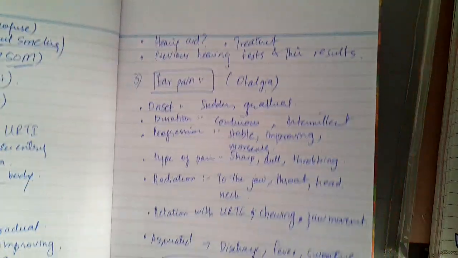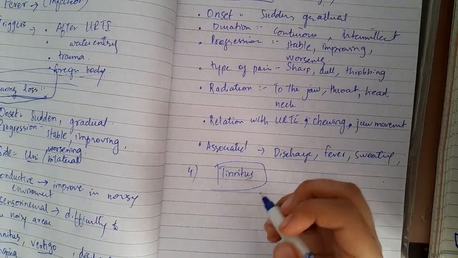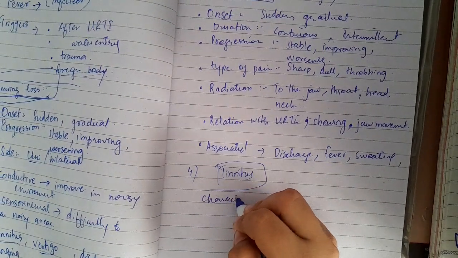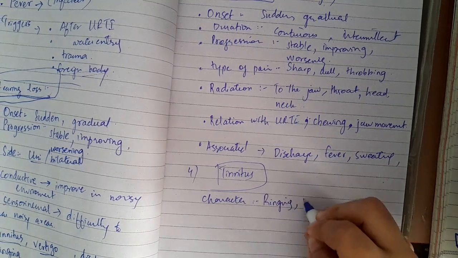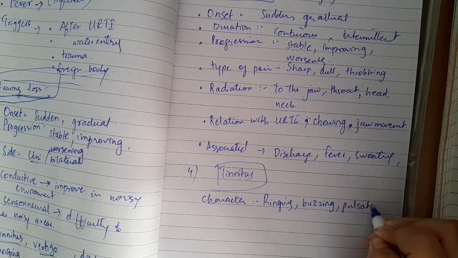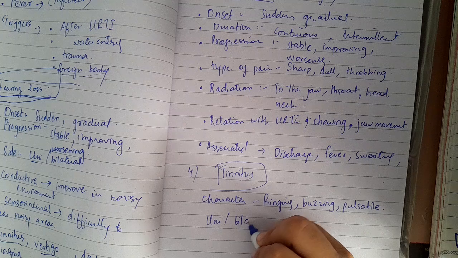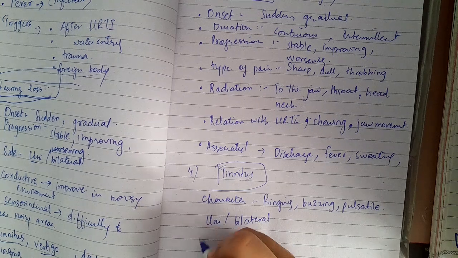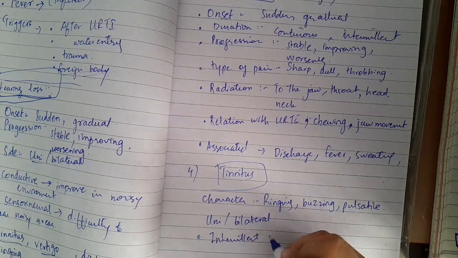Okay. So now if the patient comes with a history of tinnitus, what is the first question I'm going to ask? The first question I'm going to ask is about the character. Whether it is ringing, buzzing, or pulsatile. Next, whether it is uni or bilateral. Whether it is intermittent or continuous.